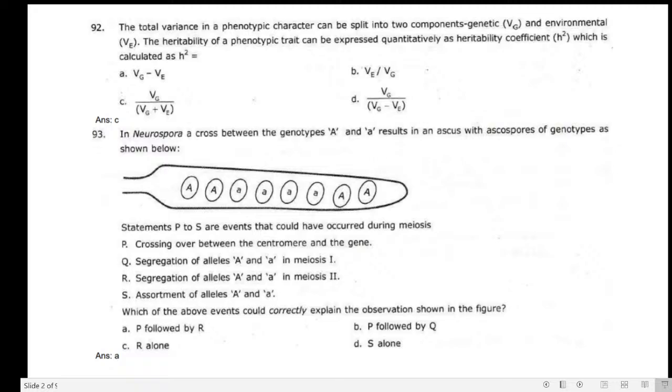First, statements P to S are events that could occur during meiosis. They asked which of the above events could correctly explain the observation shown in the figure. Which one is the correct explanation for the particular figure?